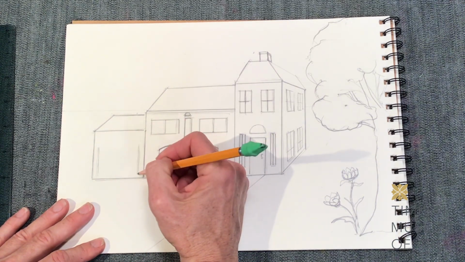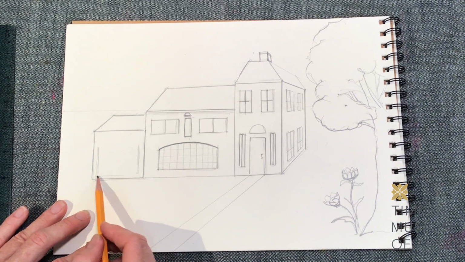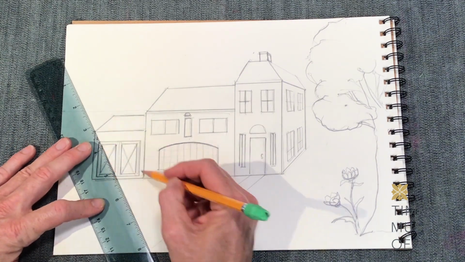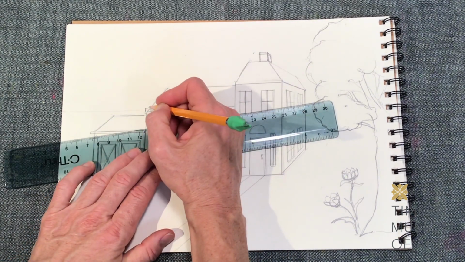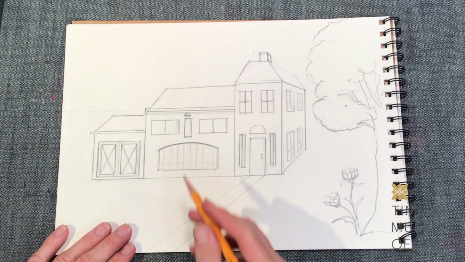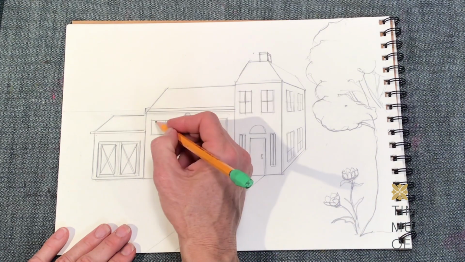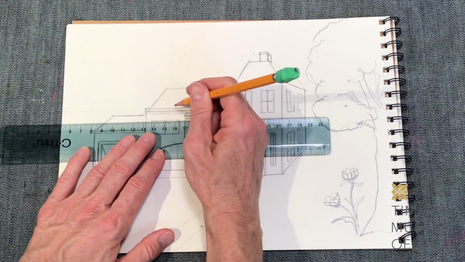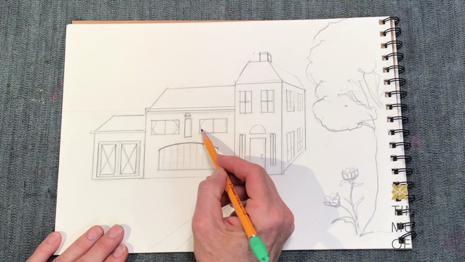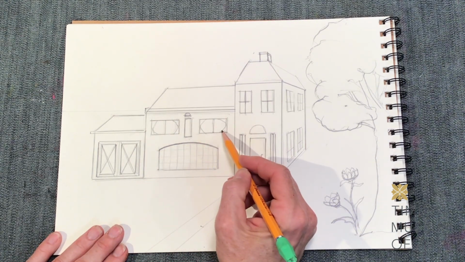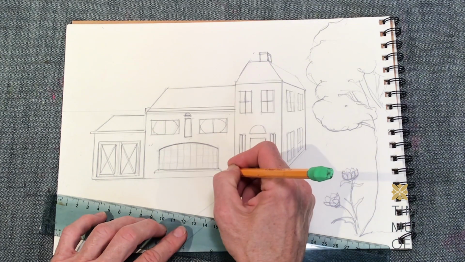Next, I'm moving over to the garage. Because it is on a farm, I want my garage to look like a barn, so I created barn doors. Now I'm adding little details at the top of the roof. It could be like a gutter. After that, I started thinking about the insides of the windows, and maybe I'd see some curtains, so I'm using those little triangle shapes in the corners of the windows to make curtains.